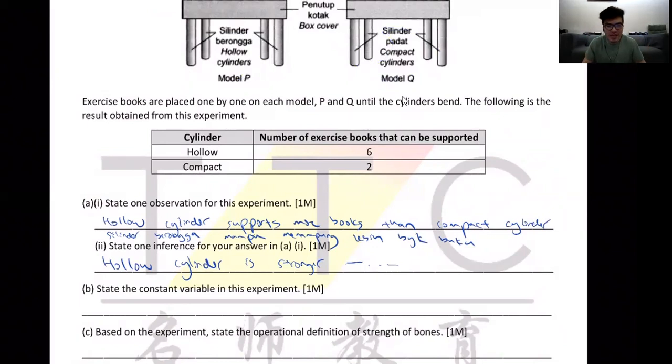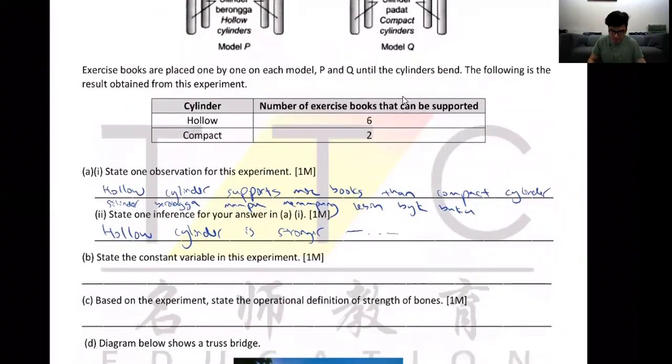You only need one. Size of cylinder. The most obvious would be the number of cylinders. It cannot be like one is 3 cylinders, one is 4 cylinders. That's not accurate already. Okay, so C.